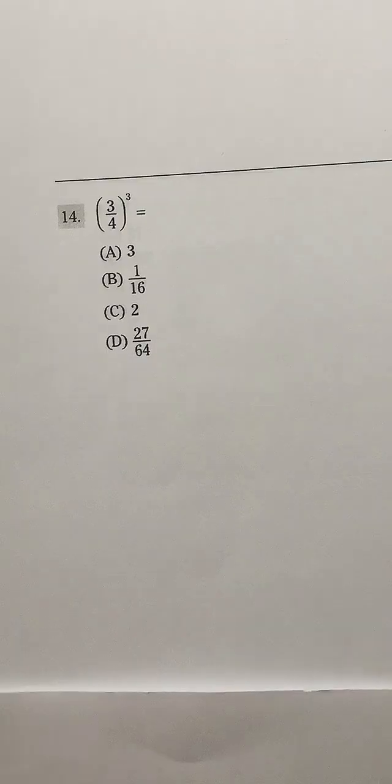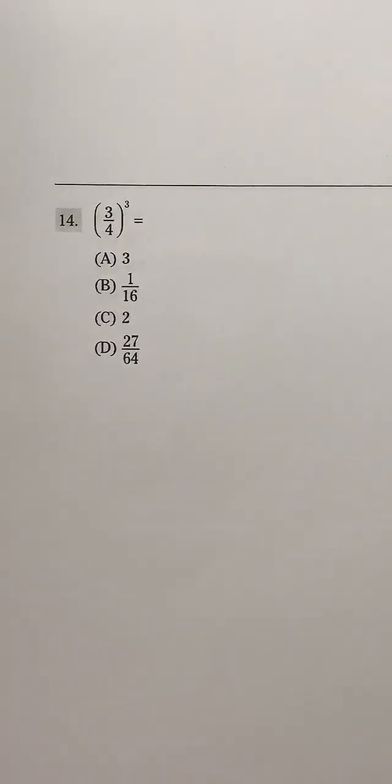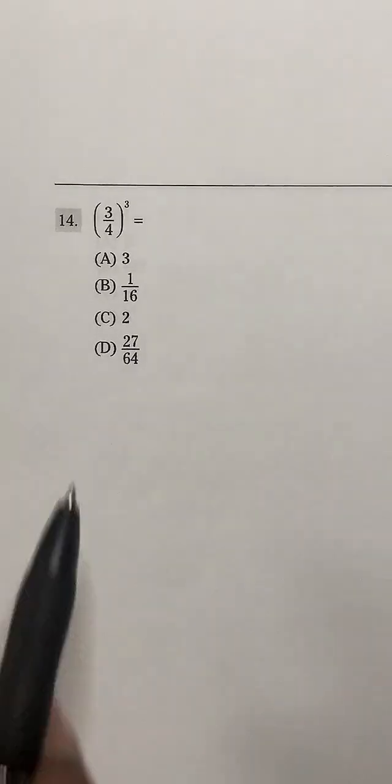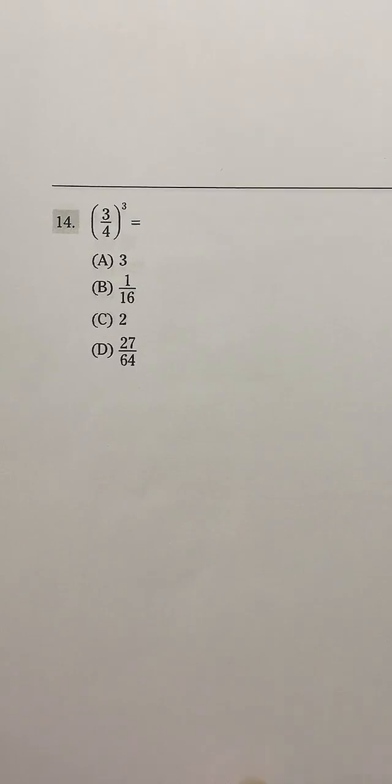Okay, there's always more than one way to solve a problem. Okay, so sometimes we can just find it real quick and easy. So now we have 3/4 raised to the 3rd power. Is your answer going to be A, 3, B, 1/16, C, 2, or D, 27/64? I know, try to say that 5 times fast, right?